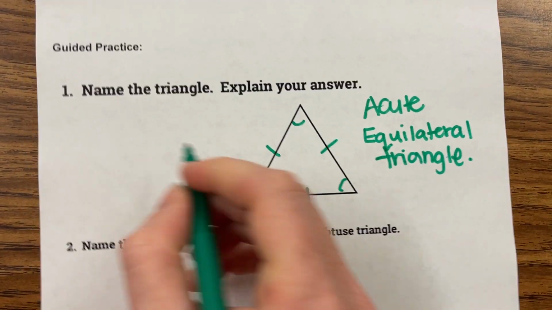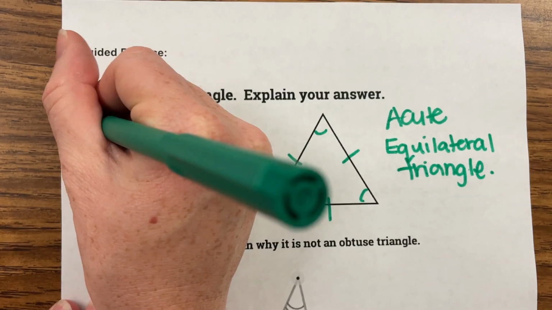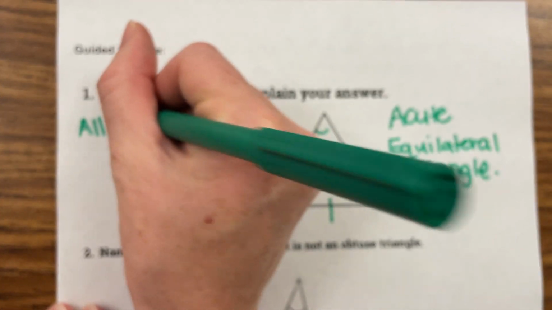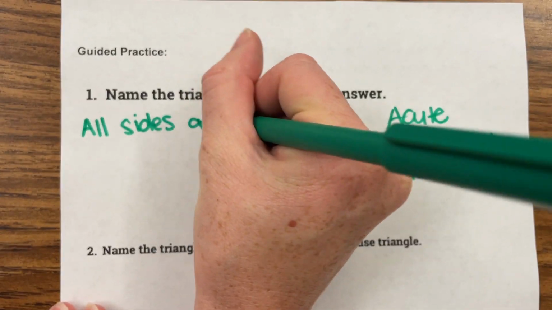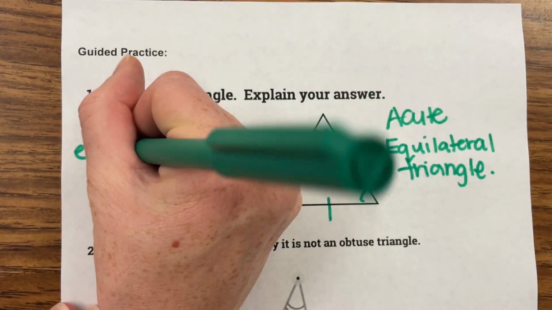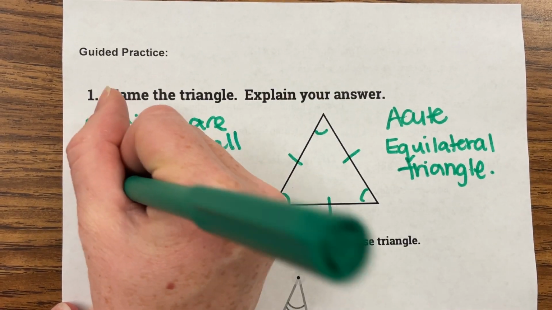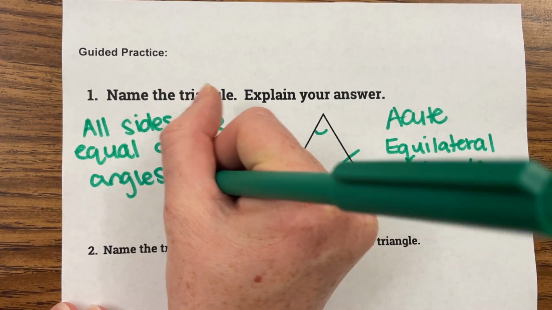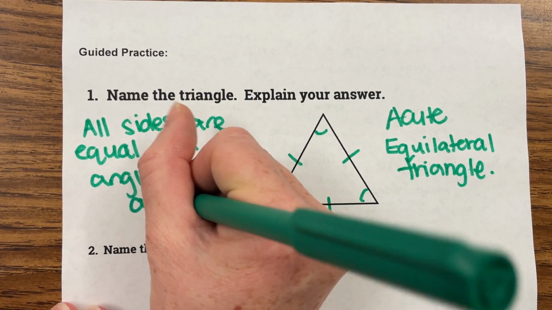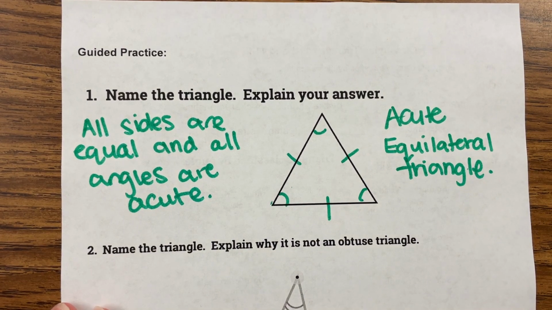Okay, and it wants me to explain it. So all sides are equal and all angles are acute. Okay.